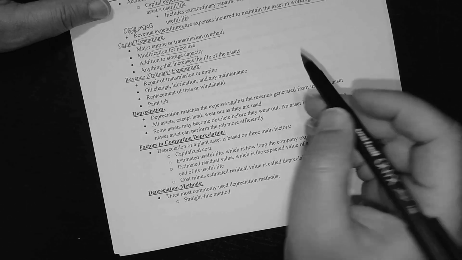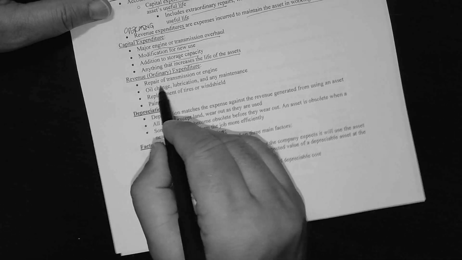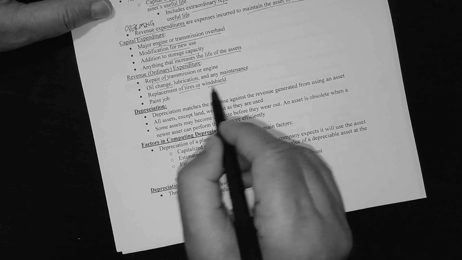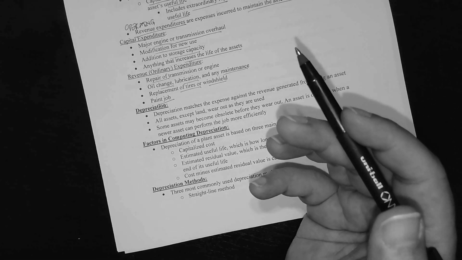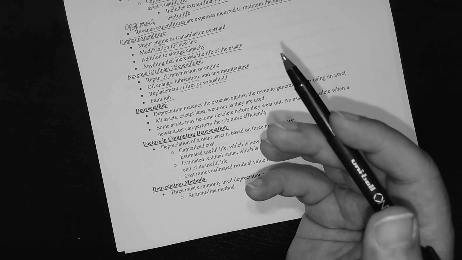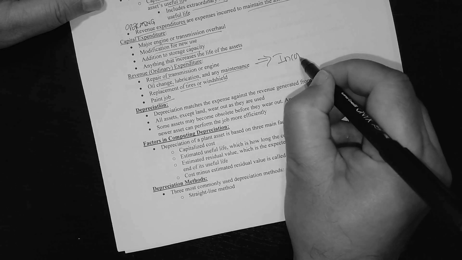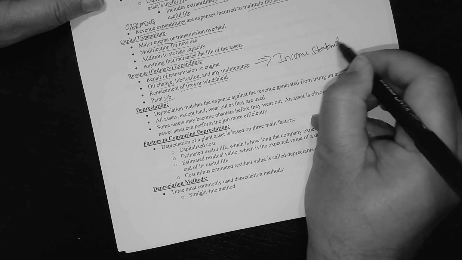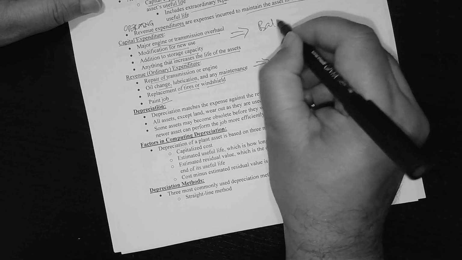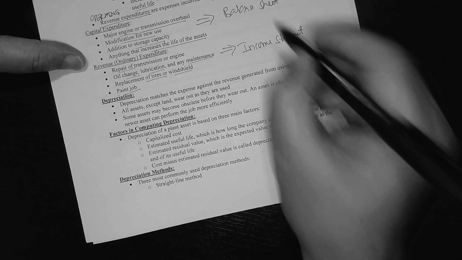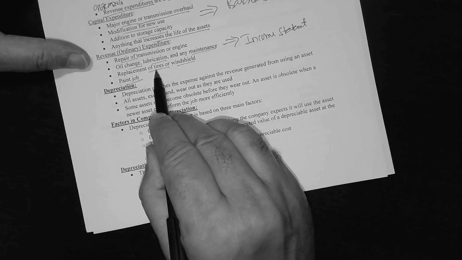it will be considered a capital expenditure. Revenue or ordinary expenditures are repairs, oil change, lubrication, maintenance, replacement of tires or windshield or paint job. They are all considered operating expenses, and these are reported in the income statement. Capital expenditures are reported in the balance sheet, and the revenue or ordinary expenditures are reported in the income statement.